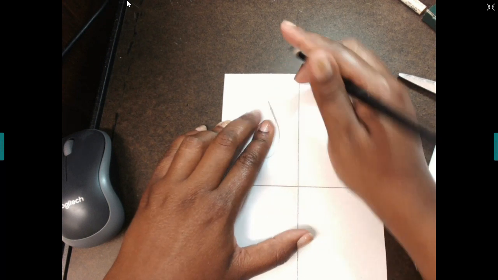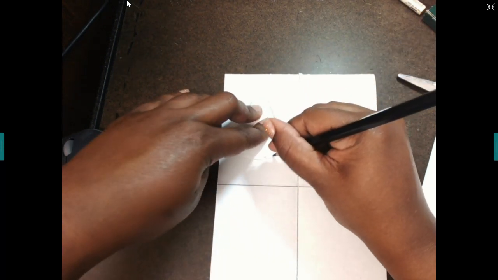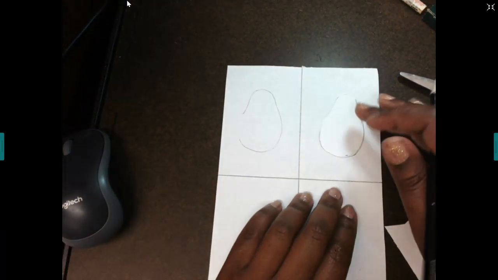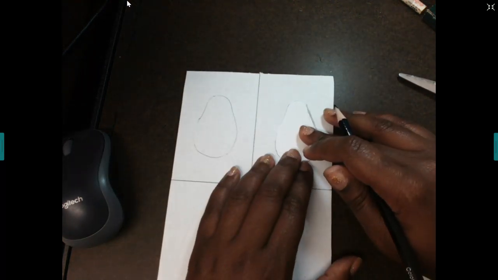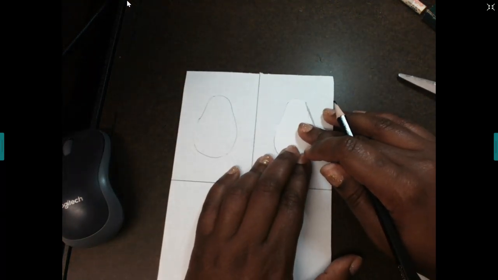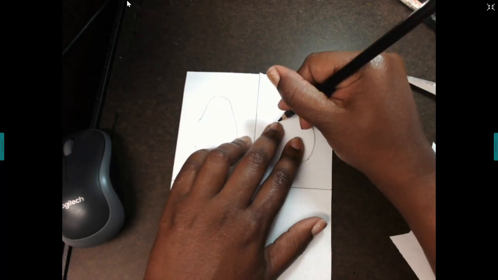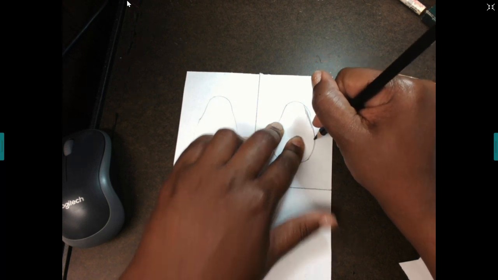I want to make sure I hold it steady, and then I trace all the way around, and I continue to draw that pear in each space, making sure that I hit about the same spot for each one. So continue to trace all the way around.